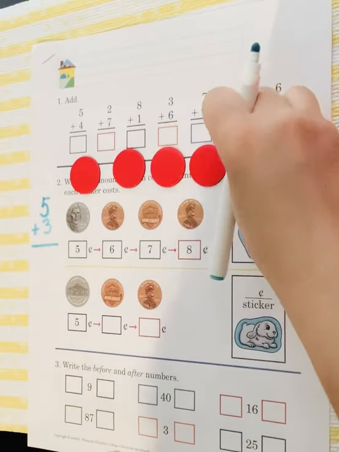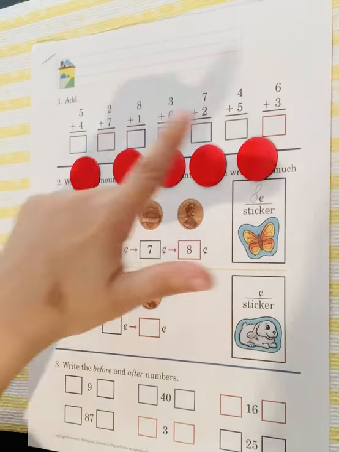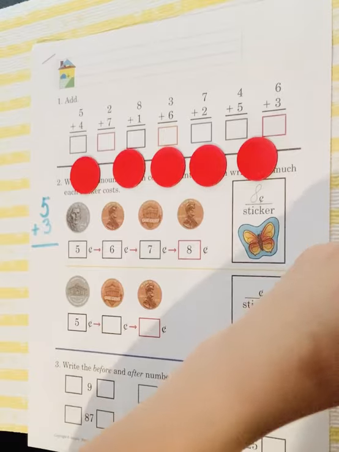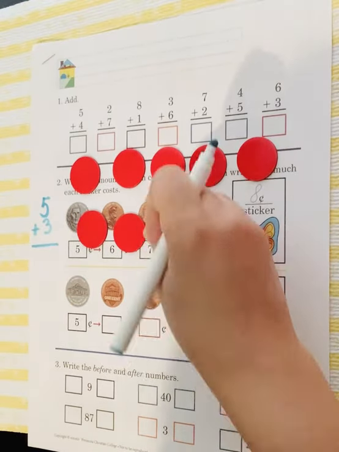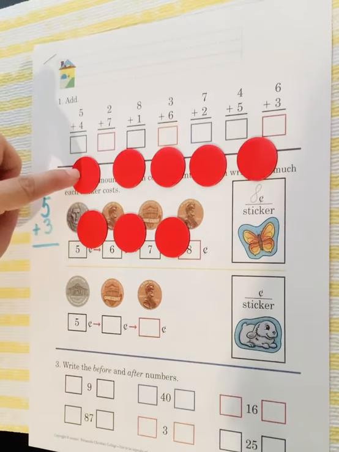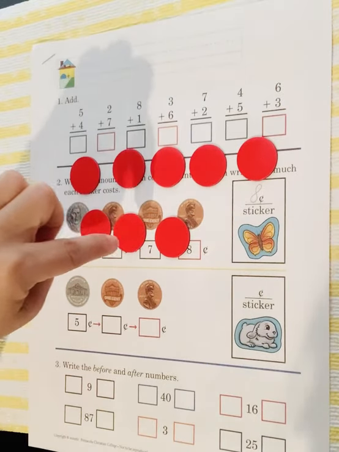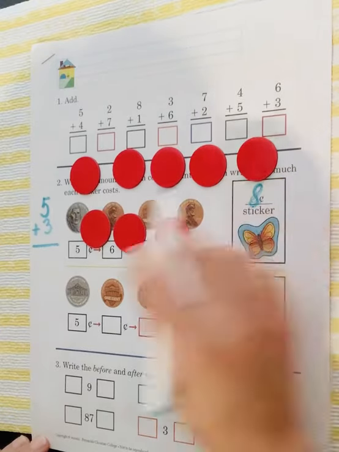Now, if I had a nickel, it would all be in one coin, but we're going to pretend that right there represents a nickel, which is 5 cents. 5 plus 3. 1, 2, and 3. So let's count all that together, okay? 5 plus 3. 5, 6, 7, 8. And that sticker is 8 cents.